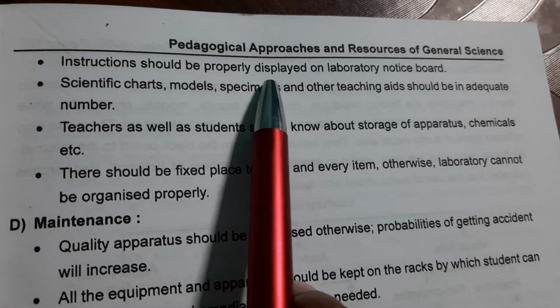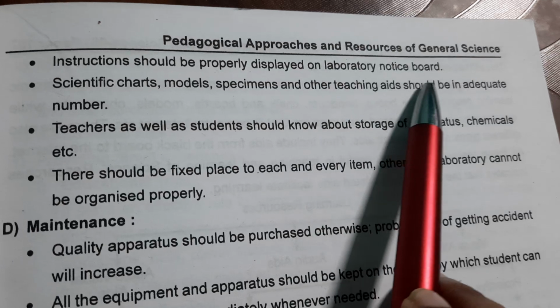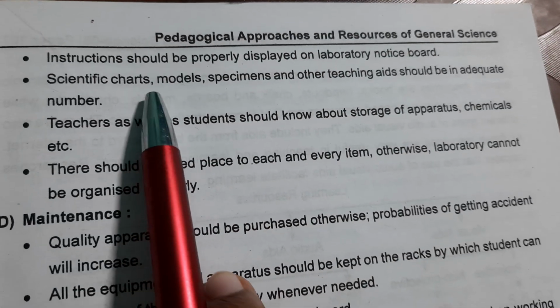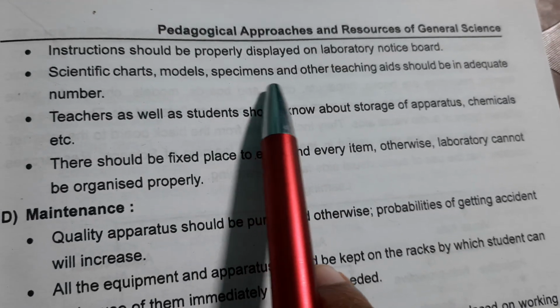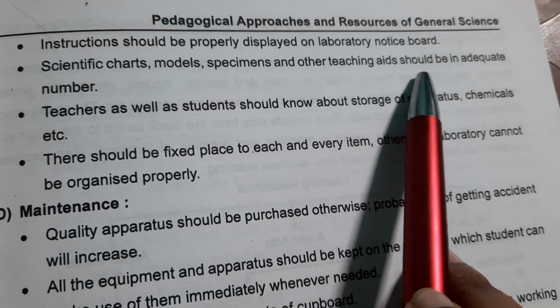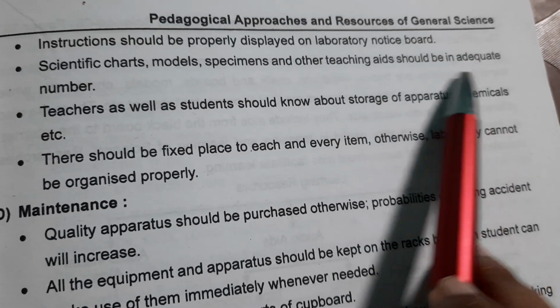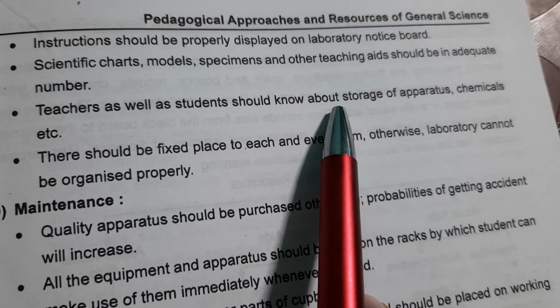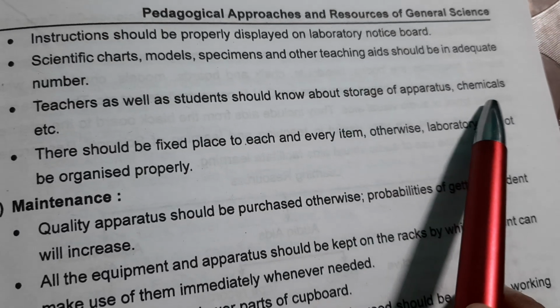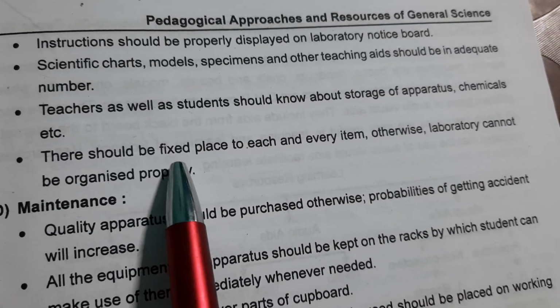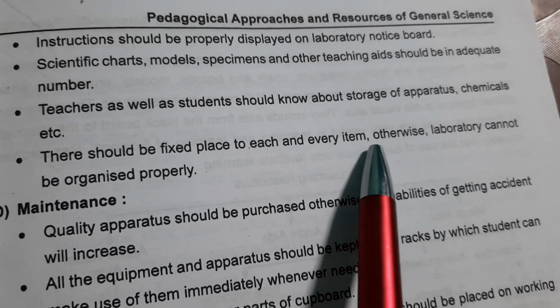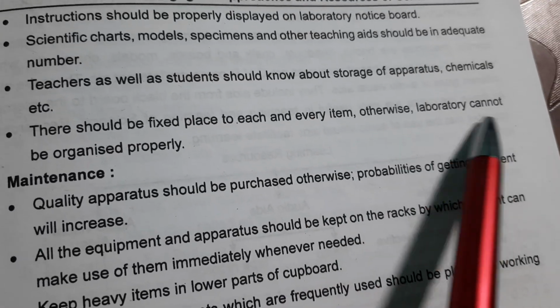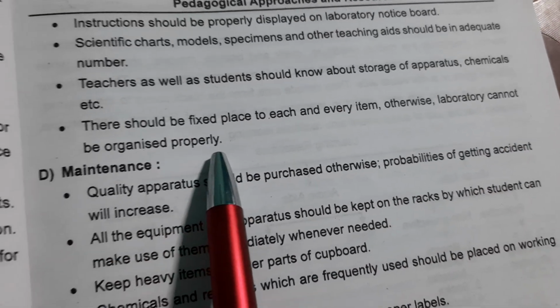Next, instructions should be properly displayed on the laboratory notice board. Scientific charts, models, specimens, and other teaching aids should be in adequate number. Teachers as well as students should know about the storage of apparatus, chemicals, etc. There should be a fixed place for each and every item, otherwise the laboratory cannot be organized properly.